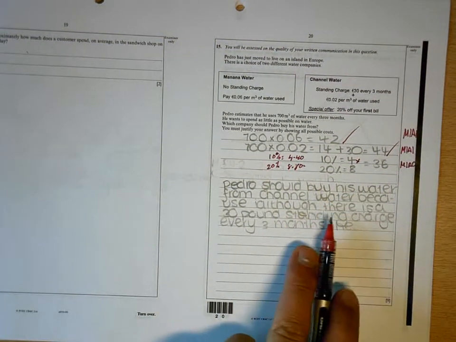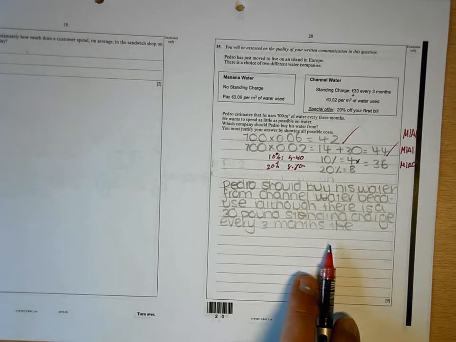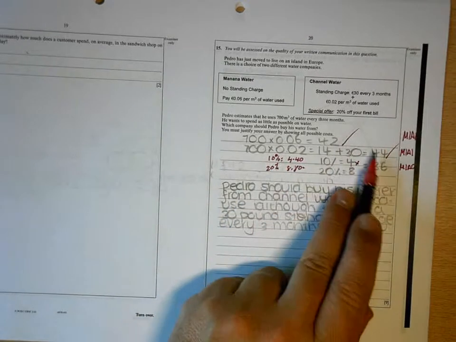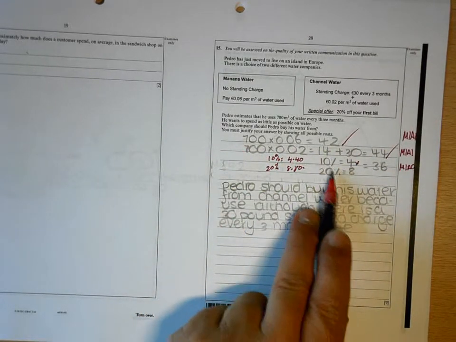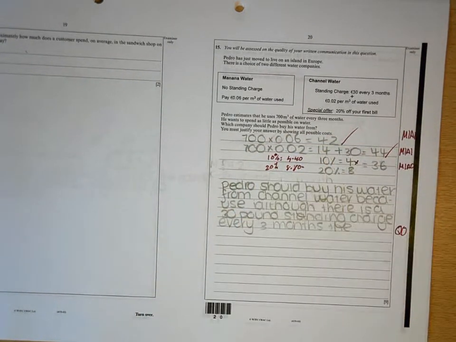Pedro should buy his water from Channel Water, because although there is a £30 selling charge every 3 months, so you haven't finished explaining why that is what you believe. So your communication isn't great, because you're not explaining to me what each of those things are doing, and then you run out of steam there. So for that question, you're only going to get 5 out of the 9.